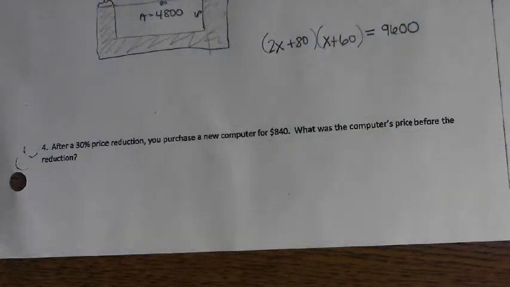Sarah, what do you think? How much do you think this computer was originally? 1,092. Raise your hand if you agree with her. 1, 2. Straight elbows, I can't see. You people are shy. You got 4 followers. Oh, is that 5, Trista? Yeah, 5 followers. Anybody think it's something else?